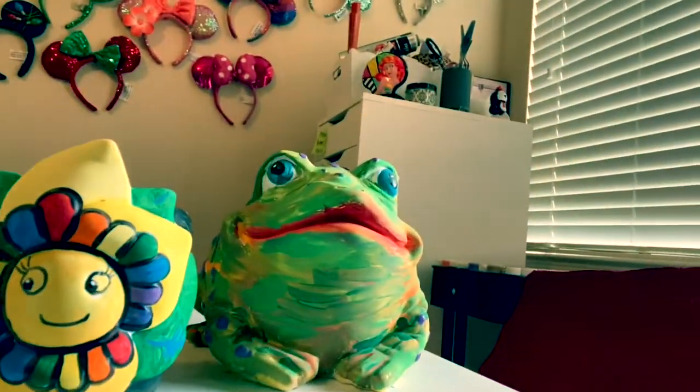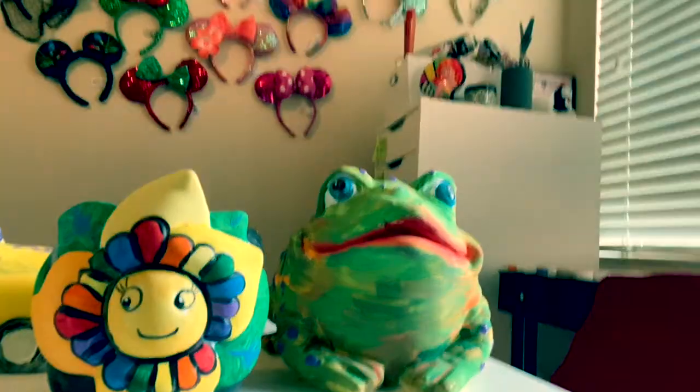I painted these. I'm gonna plant some peppers in them. But this is my frog and my flower.